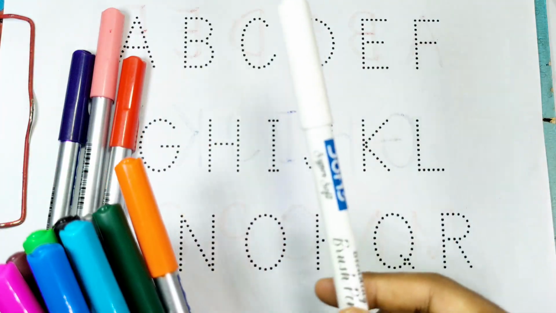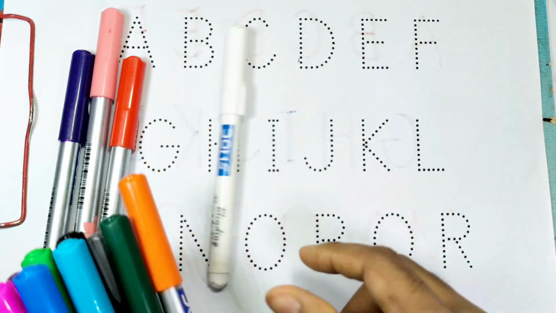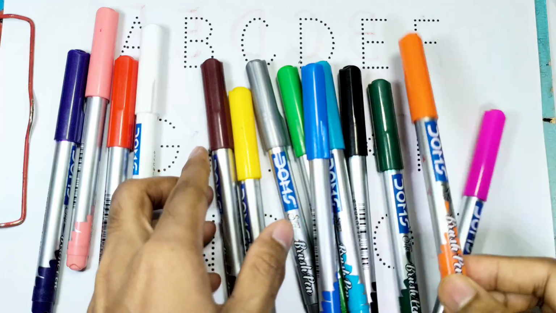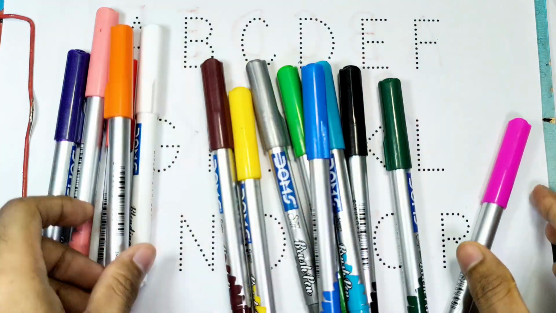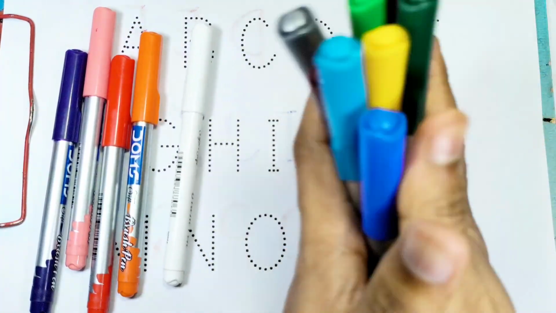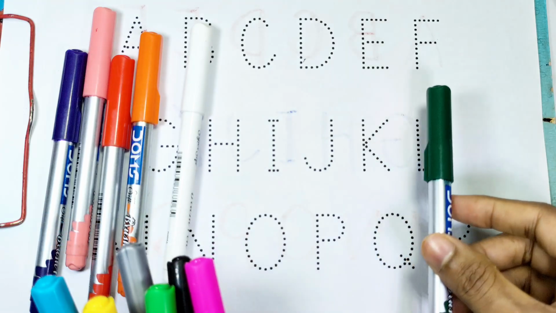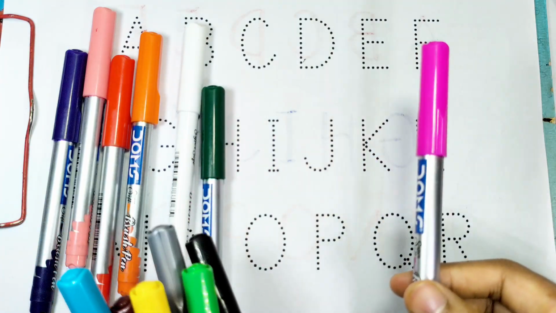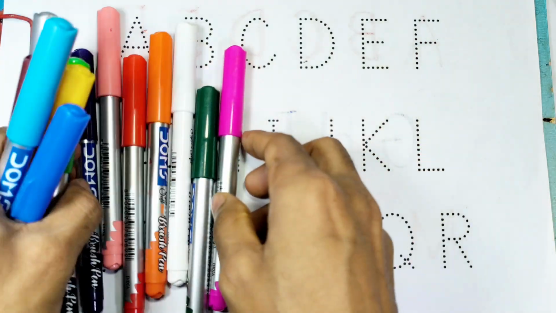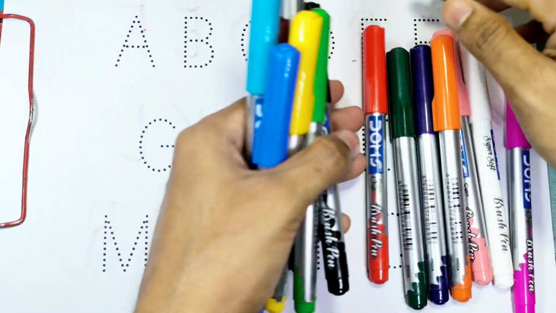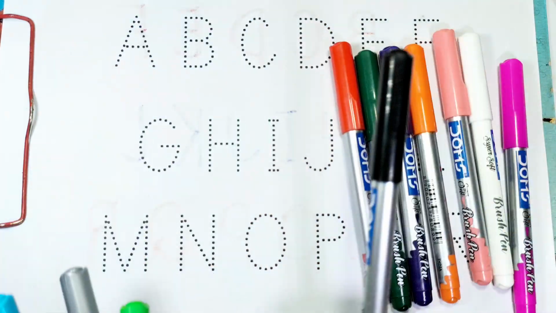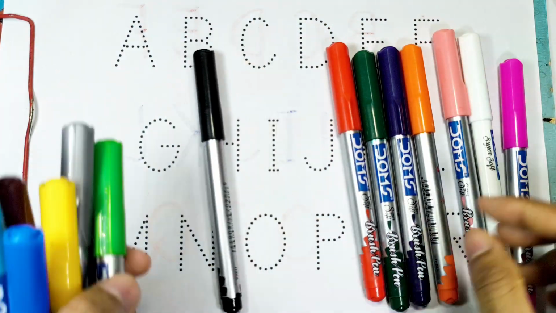Wow, so many colors. White color. Kids, the next one is orange color. Now we're opening the color of dark green color. And the next one is dark pink color. Stay with us. The next one is black color.